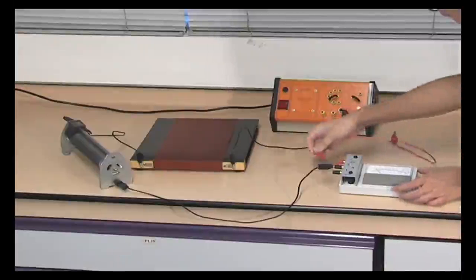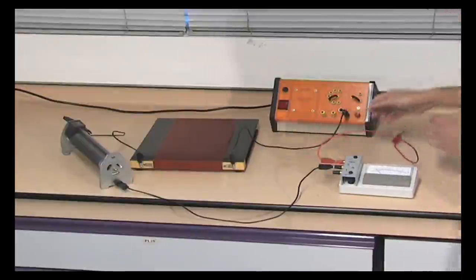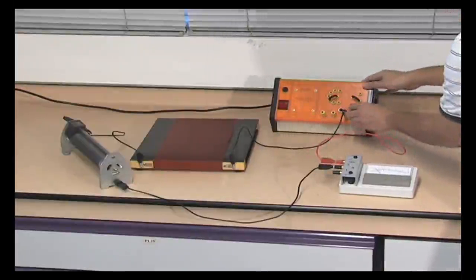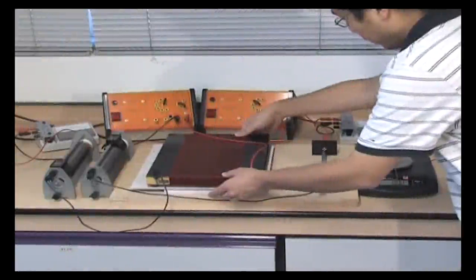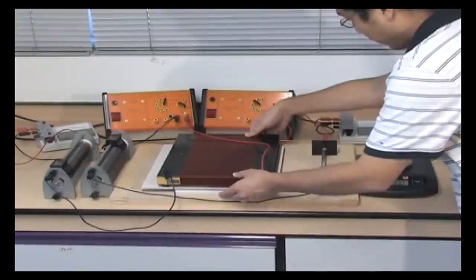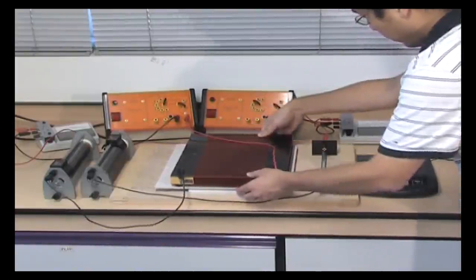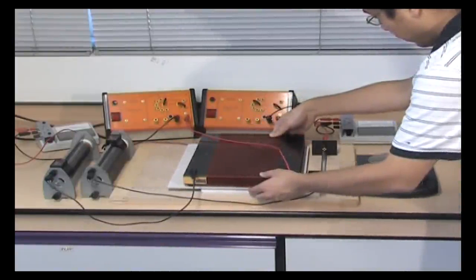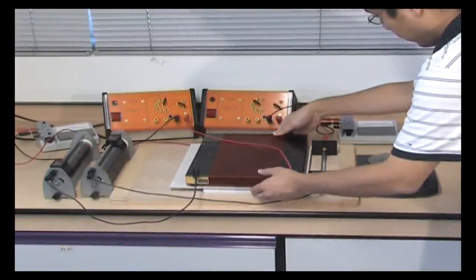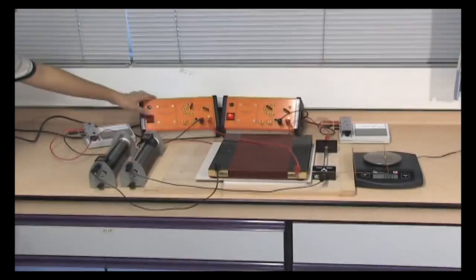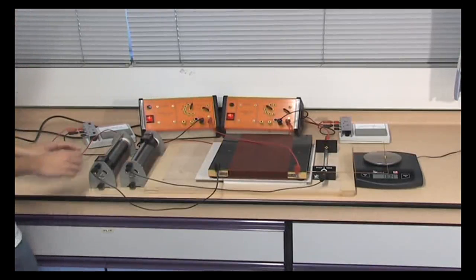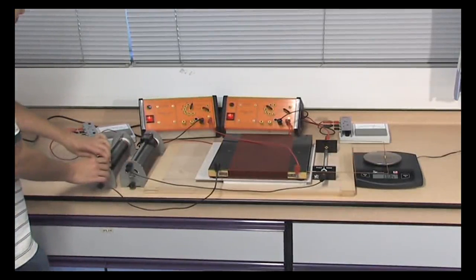Connect a flat solenoid in series with a rheostat, an ammeter, and a DC power supply. Place the current-carrying arm of the current balance inside the flat solenoid. Pass a fixed current of 3 amperes through the wire of the current balance. Switch on the power supply connecting to the flat solenoid.